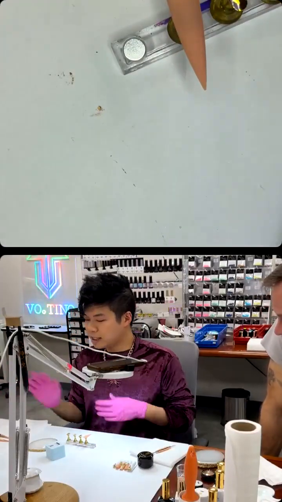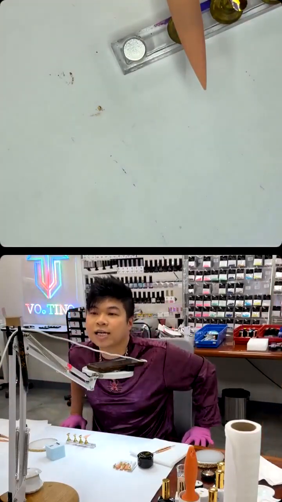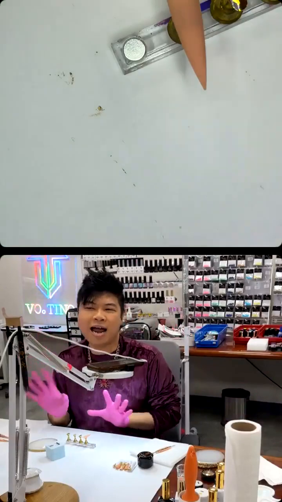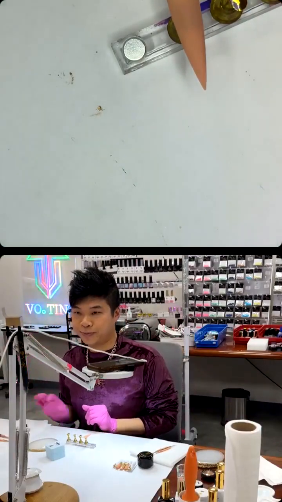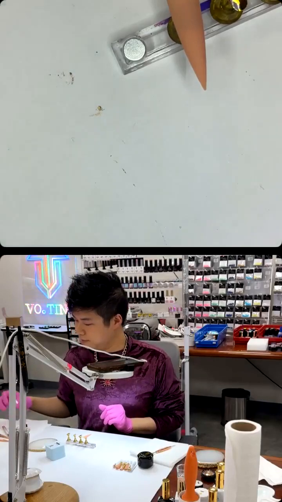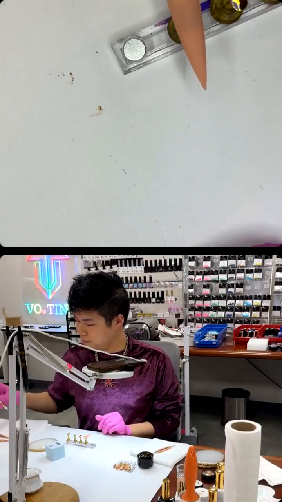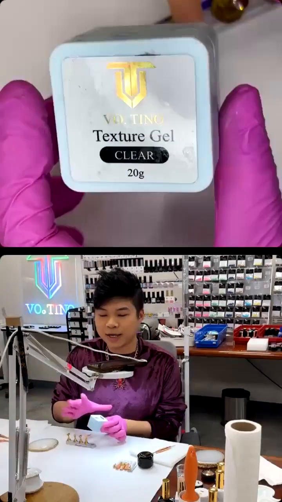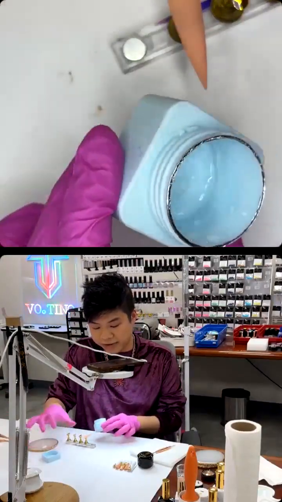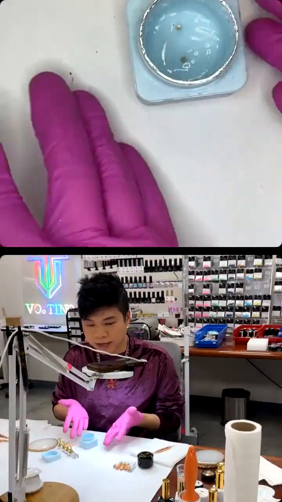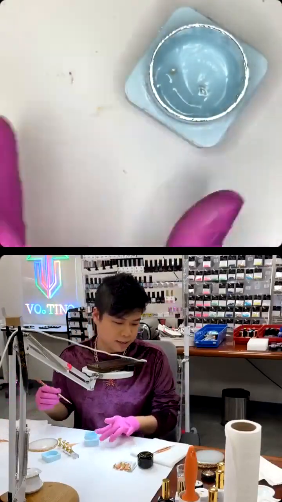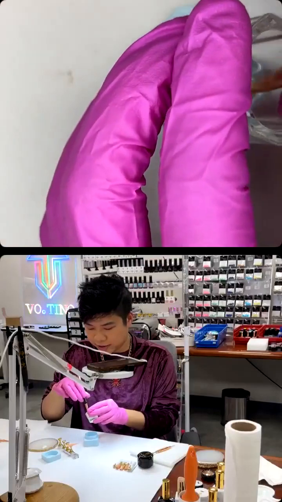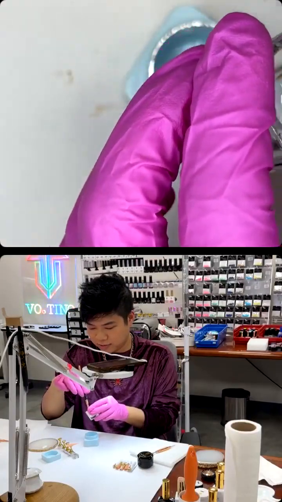For the rest of the minor detail, I will use clear texture gel because they are so tiny. There's no reason to use 3D elements. Clear texture gel here, just for minor little detail. You don't even have to do it if you don't want to. Look at me, I already use all my products. Texture gel is almost out too.